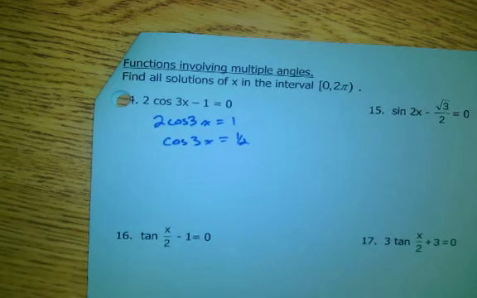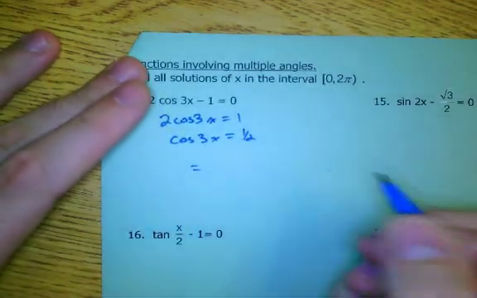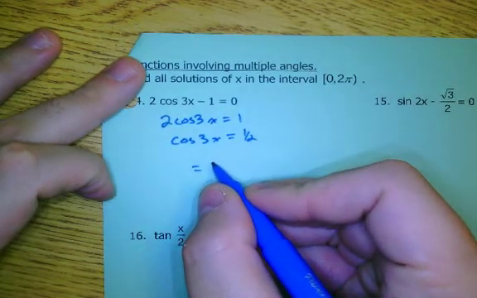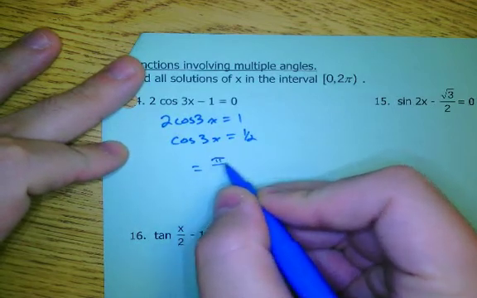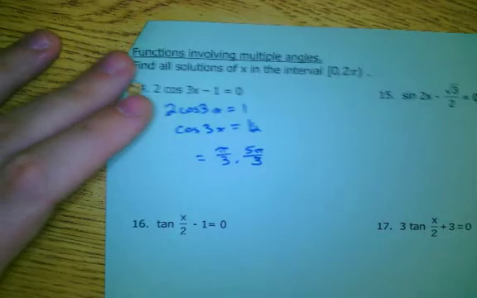So when does cosine equal 1/2? So it's when we what? Pi over 3? 5 pi over 3? Okay, so far no different, right? I'm going to make it different now.